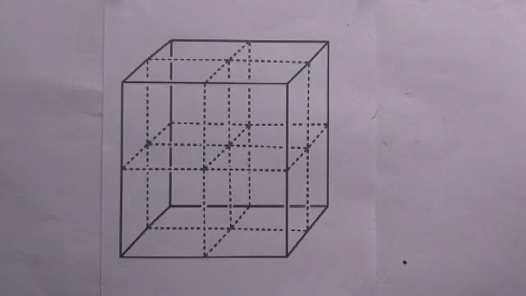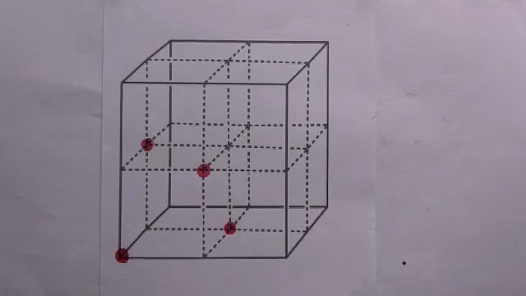Now we'll first place atoms at the required positions. Each small cube has atoms at alternate corners. In all, each such small cube has 4 atoms. When joined to each other, they make a regular tetrahedron.